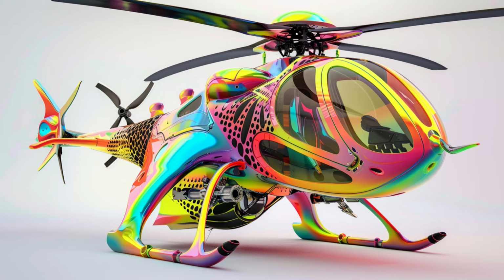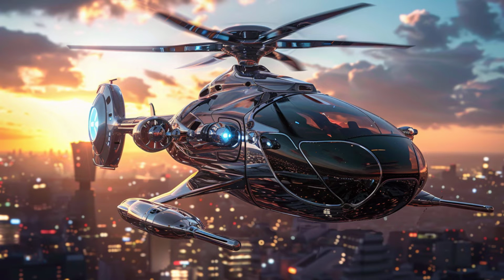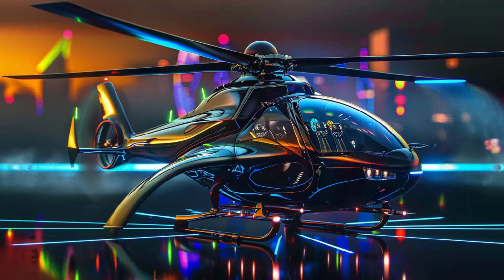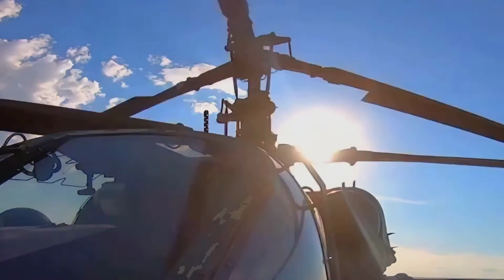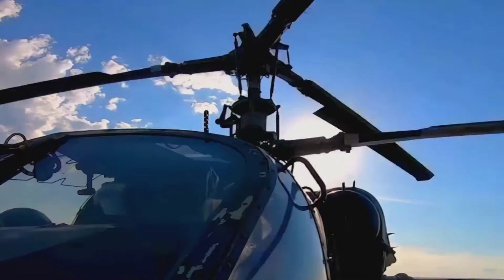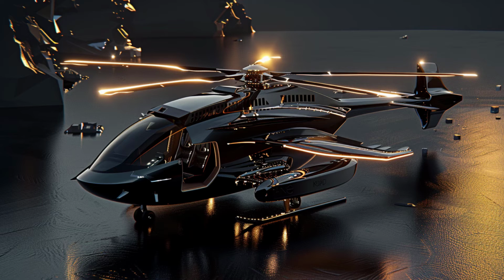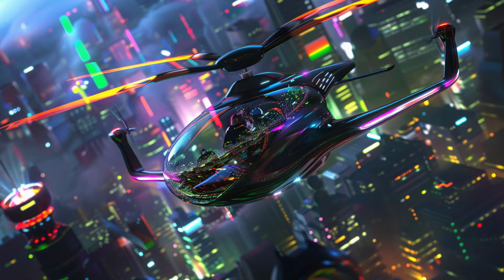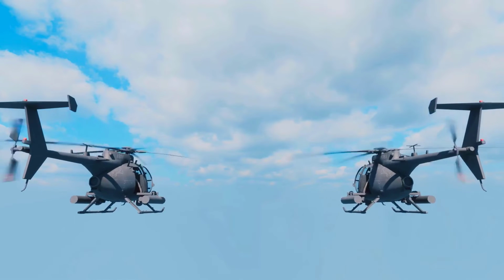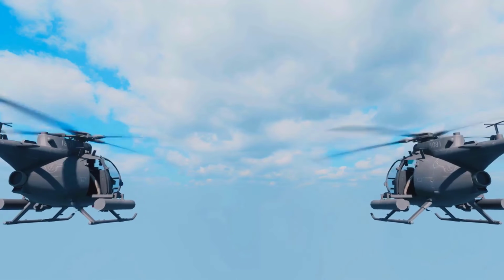Have you ever wondered how helicopters defy gravity and soar through the sky? Welcome to the fascinating world of helicopter aerodynamics and design, where physics and engineering collide to create these incredible flying machines. Helicopters, unlike their fixed-wing counterparts, have the unique ability to hover, ascend, descend, and fly in any direction, all thanks to the interplay of four basic forces: lift, thrust, drag, and weight.